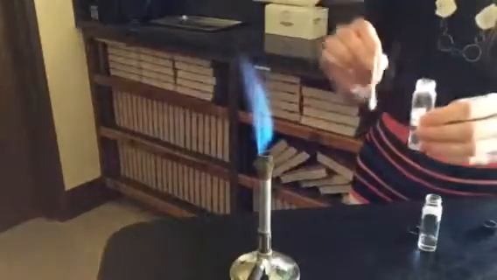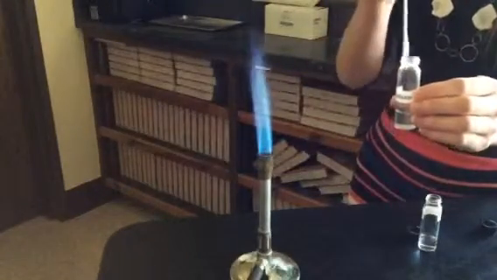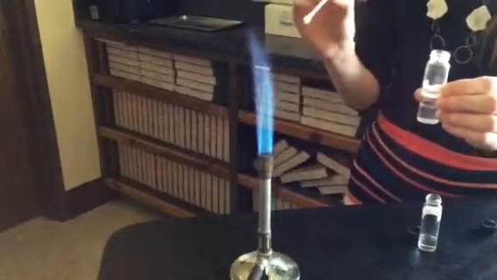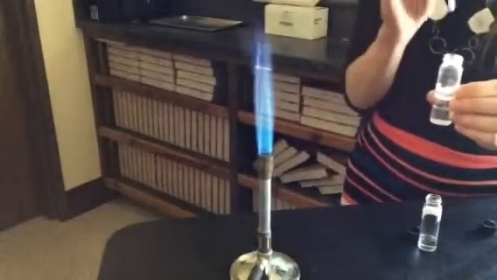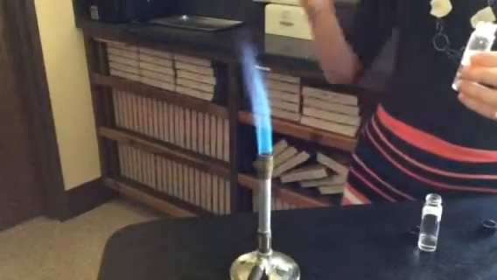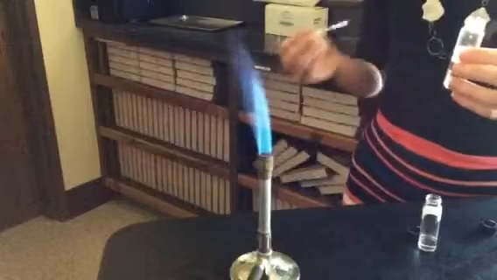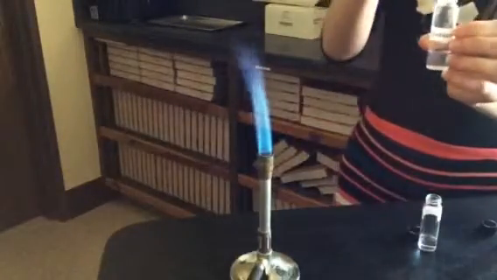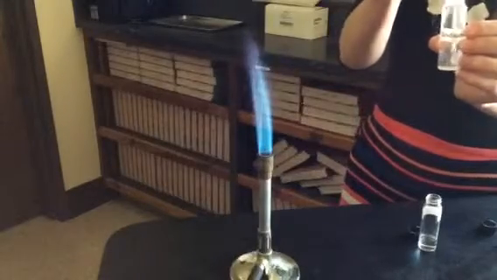I'm going to take a Q-tip and put the Q-tip in the element that is dissolved in water, and then I'm going to put it into the flame. And you are going to record what color you see and the intensity of the flame. So whether it's really bright or whether it's less intense. Okay, so the first element you can see is sodium. Okay, this is sodium.